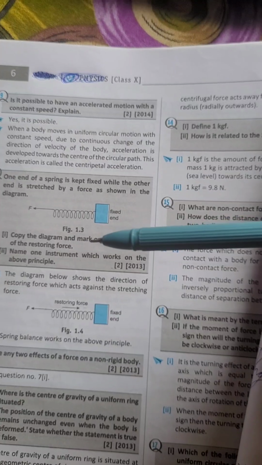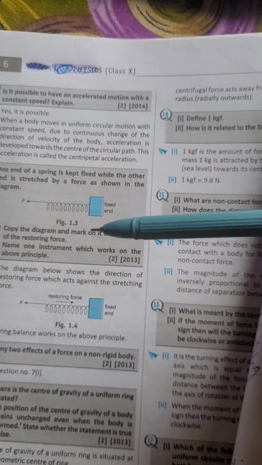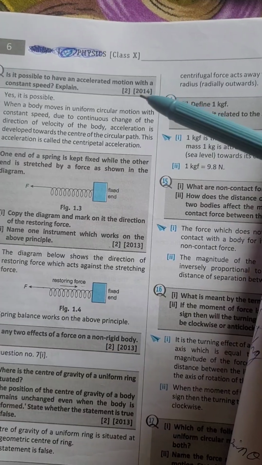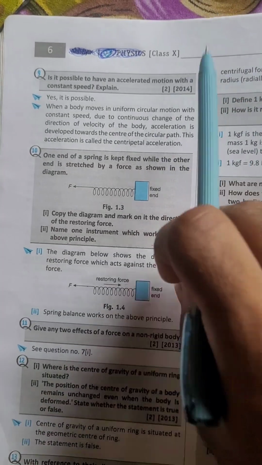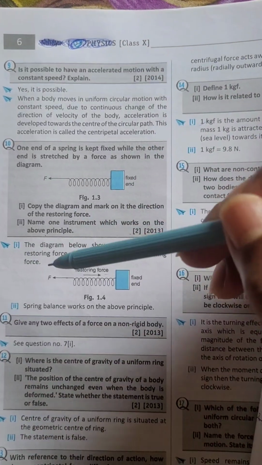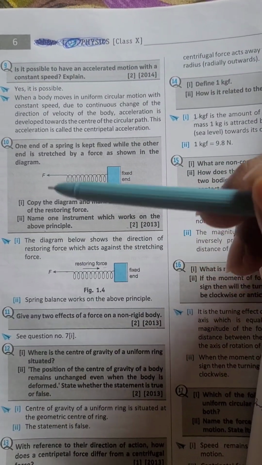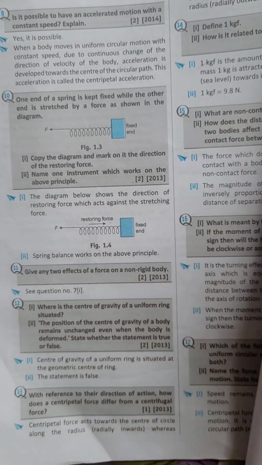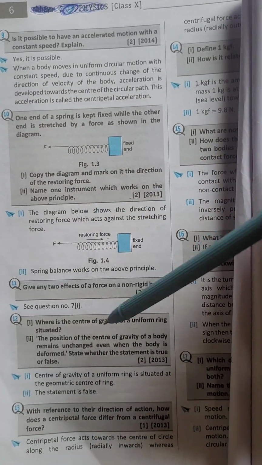Name one instrument which works on this above principle. I will say spring. There are a lot of things, springs used in machines, jumping jacks, and the spring balance is also correct. Two effects of forces on a non-rigid body: it can change the shape and size of the body, and it can also change the state of motion.